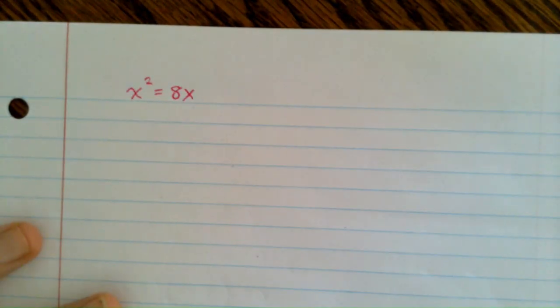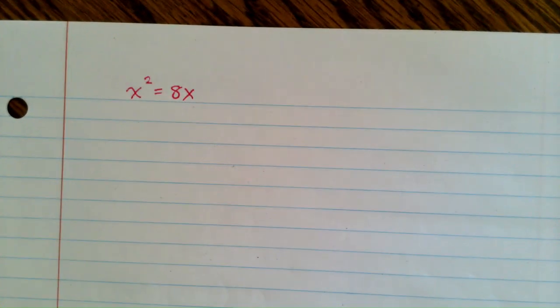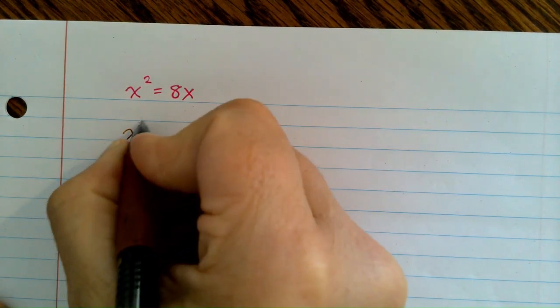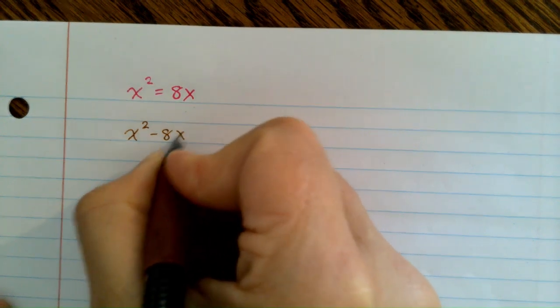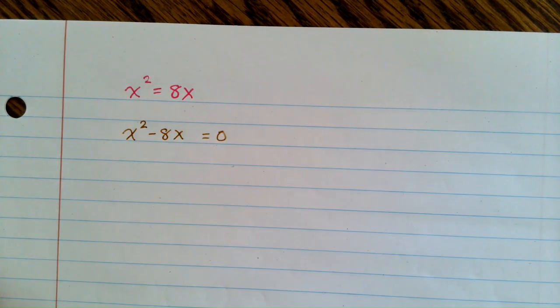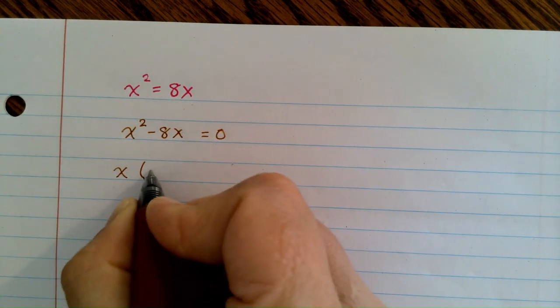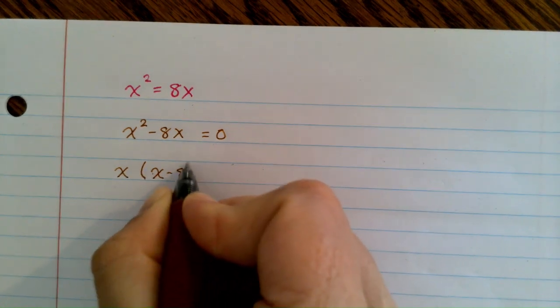Okay, x squared equals 8x. So this does not equal 0. You'll notice the c value is missing. There's no constant, there's no plain old number. Well, one thing we sometimes forget is this first step in factoring is to factor out a GCF. These both have an x, so I can reverse that distribution process instead of reversing the FOIL process.